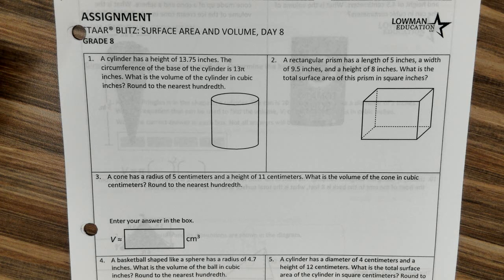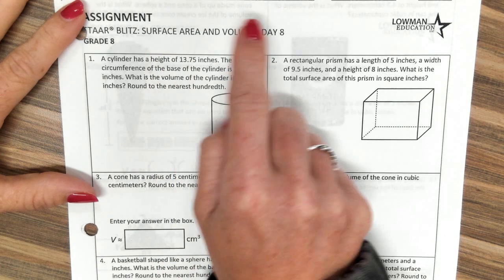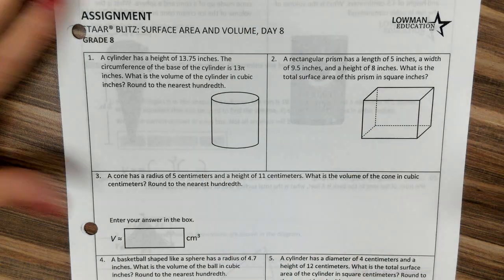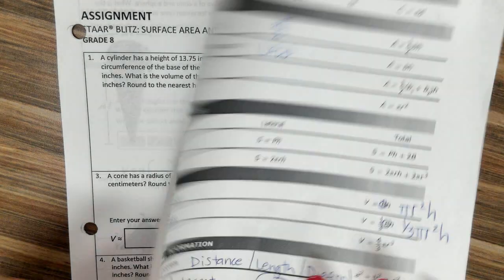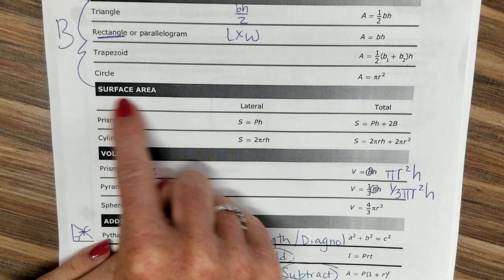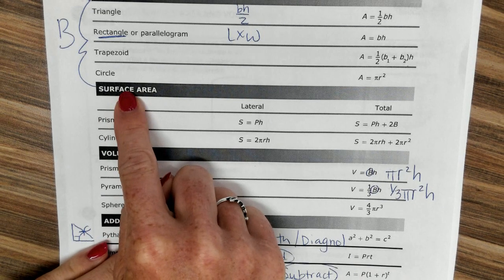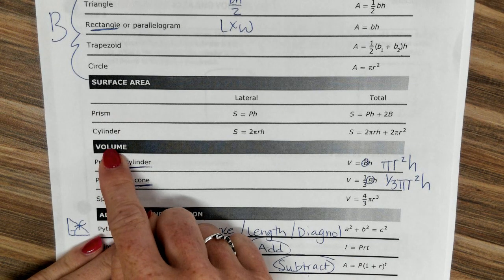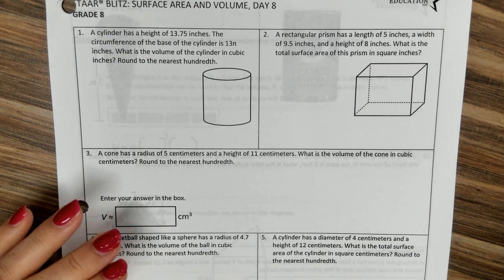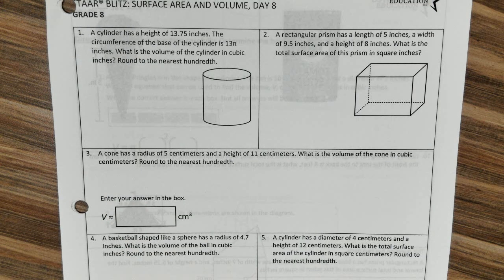Today we are going to solve for surface area and volume. So that's why we did our star chart today. You are going to need these formulas right here under surface area and these formulas under volume. The number one thing I want from you is for you to circle or highlight what it's asking for.